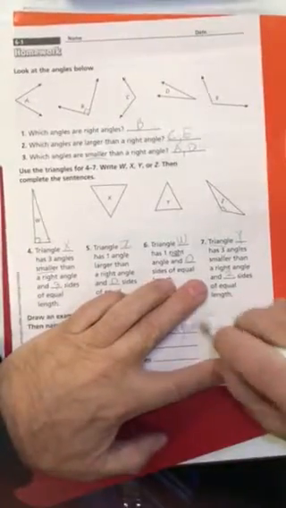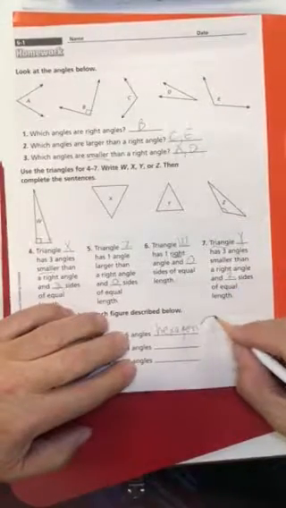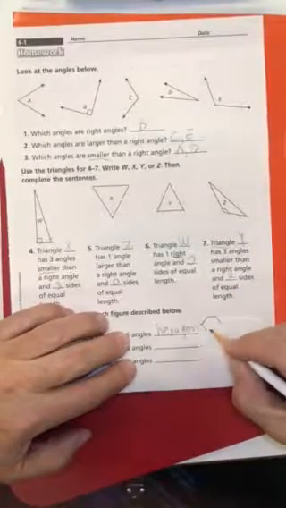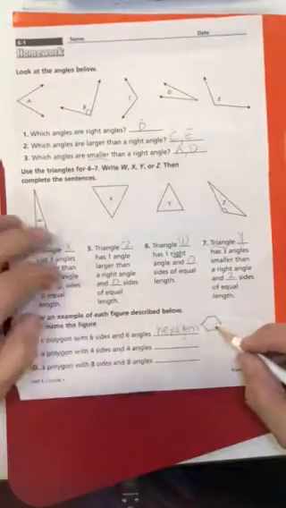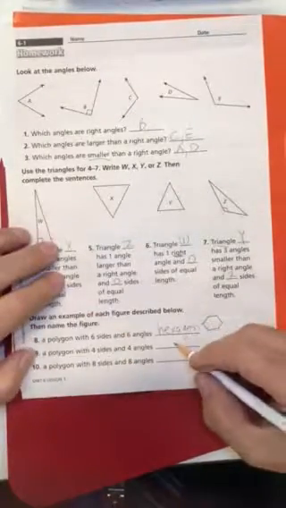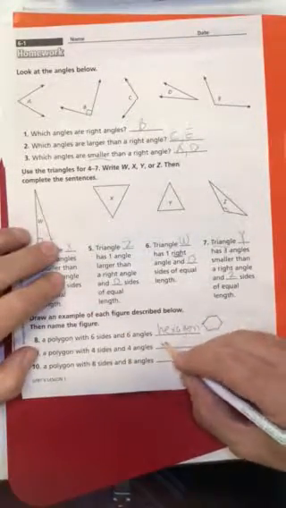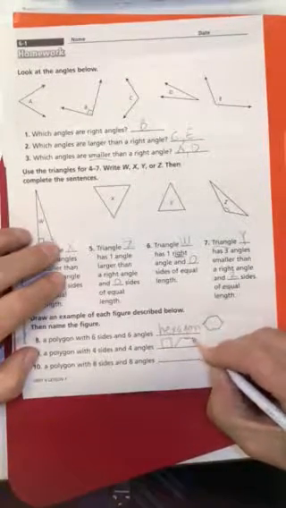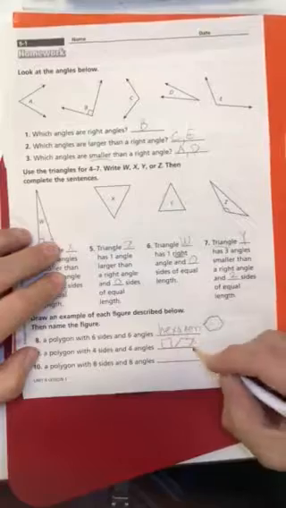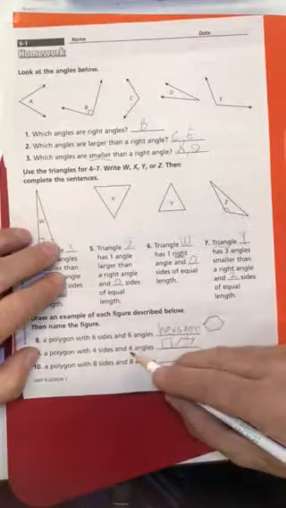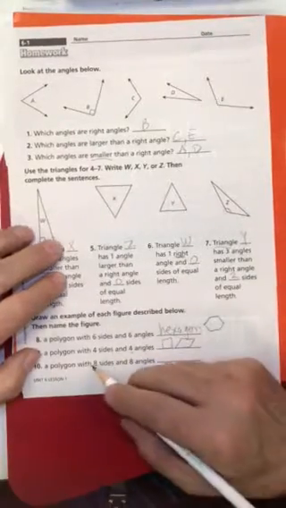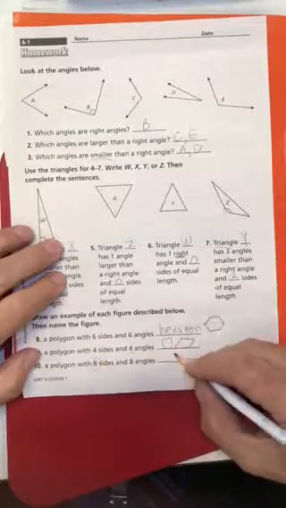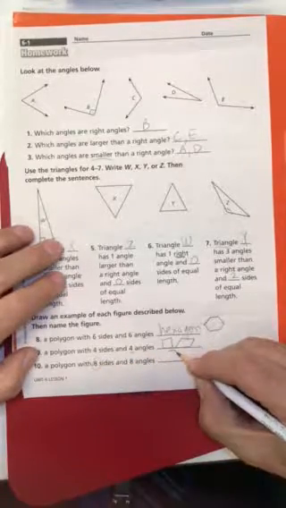I think I did too many. 1, 2, 3, 4, 5, 6. So that's a hexagon. And then a polygon with 4 sides and 4 angles, it could be anything, a square, rectangle, it could be a rhombus, because it doesn't say right angle, it just says 4 angles, 4 sides. And then a polygon with 8 sides is like a stop sign.